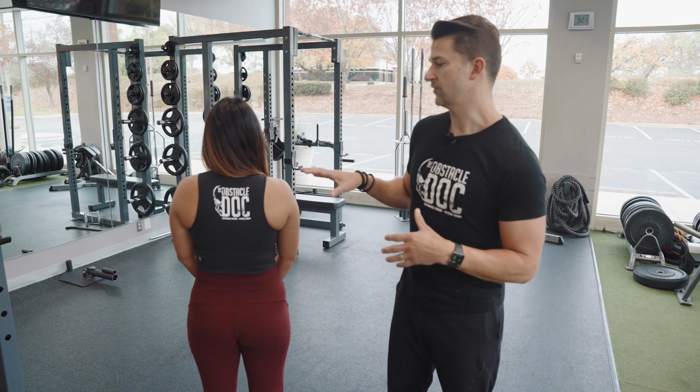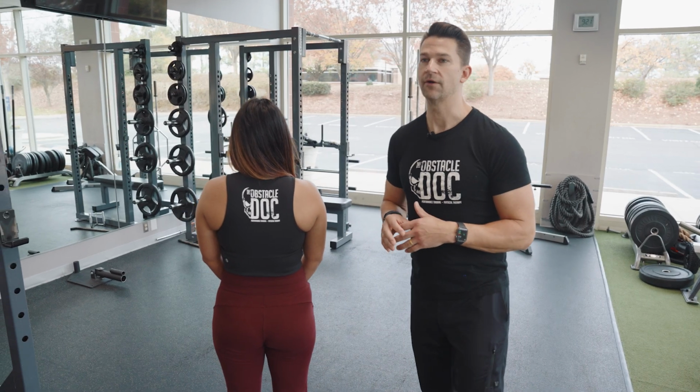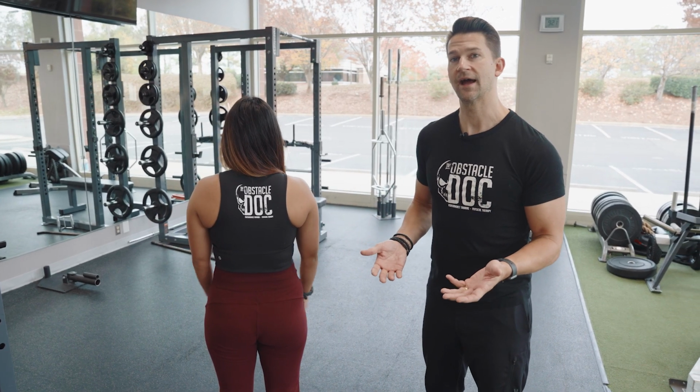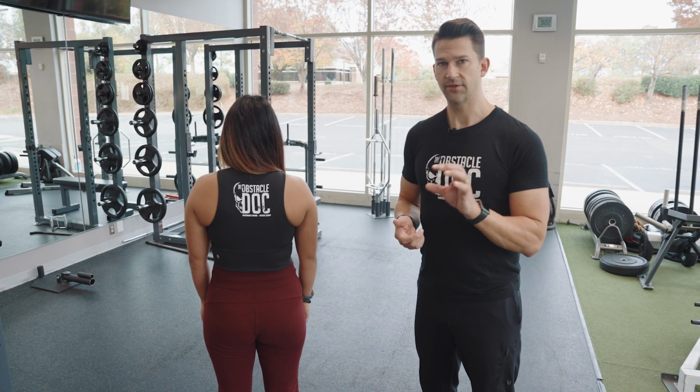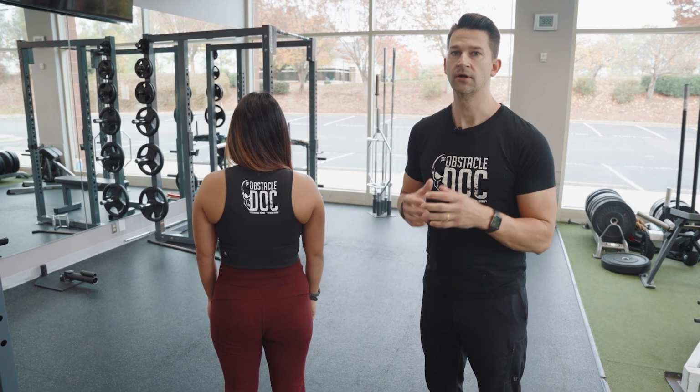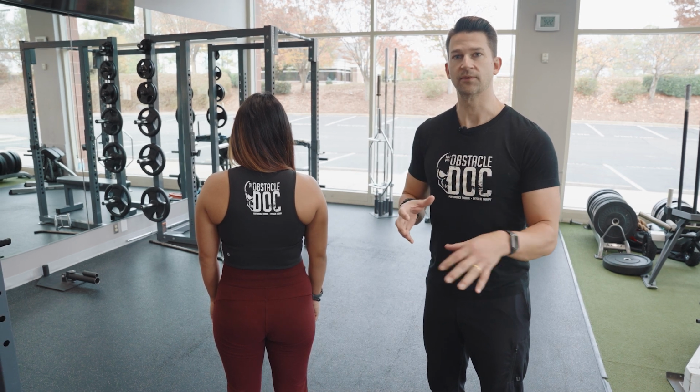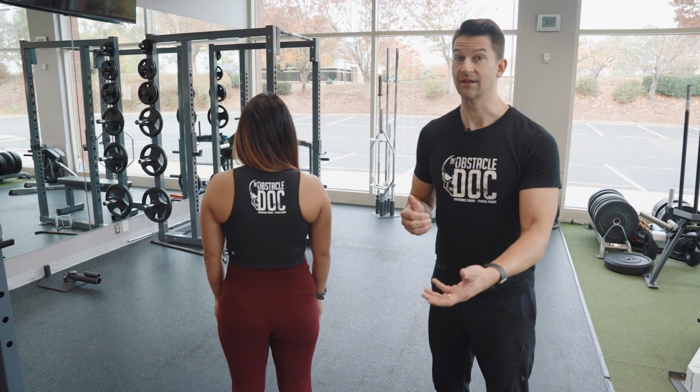So when we look at a person at rest, a lot of times what we can start out with is just the way their arms are resting at their sides. That can give some implications into, amongst other things, potentially some glenohumeral internal rotation predisposition or external rotation weakness.